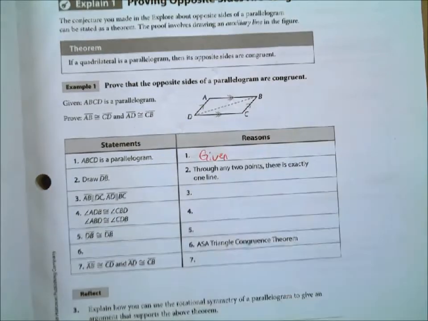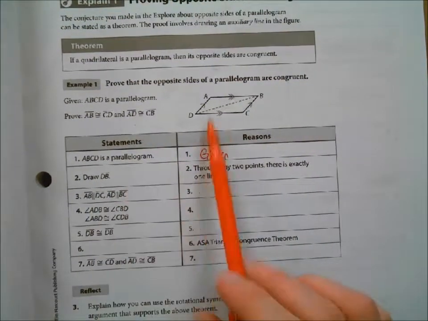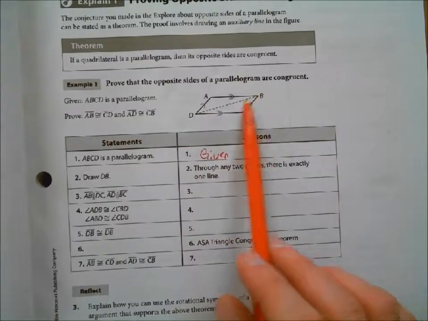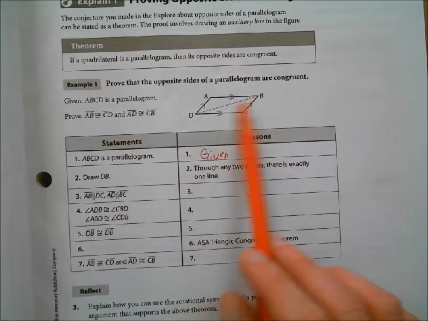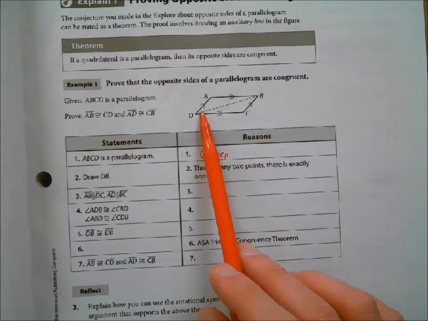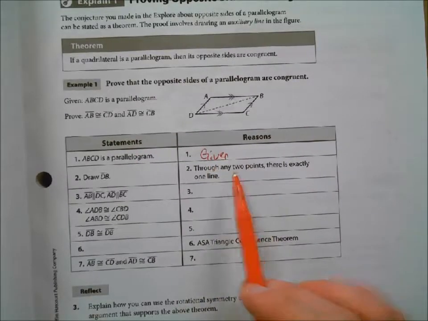Okay, very good. Then we're going to draw a segment here, DB. What do we call that kind of segment? A diagonal, because it connects 2 non-consecutive vertices. So we'll just draw a diagonal. And the reason why I can do that is through any 2 points there is exactly 1 line.